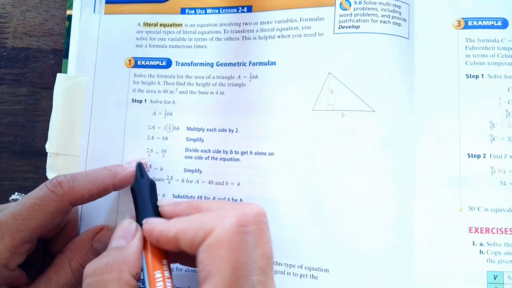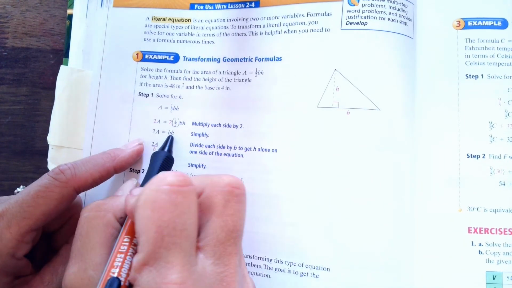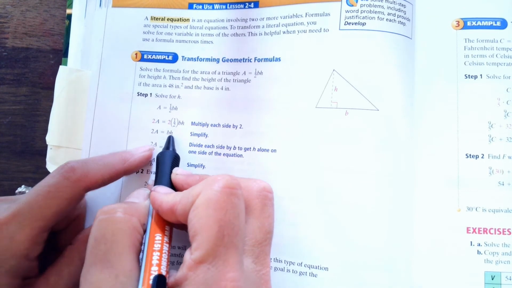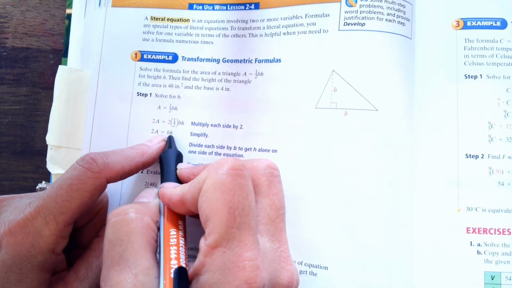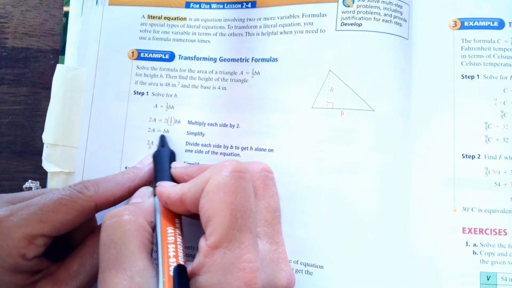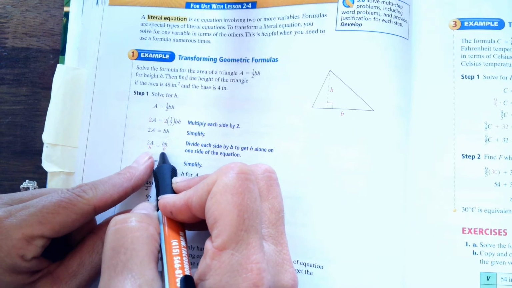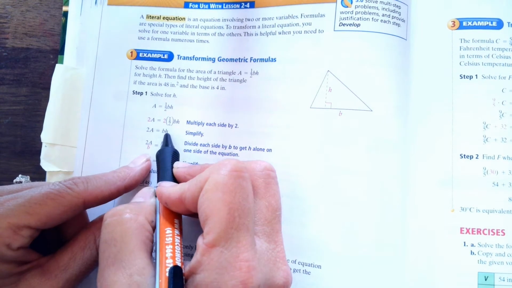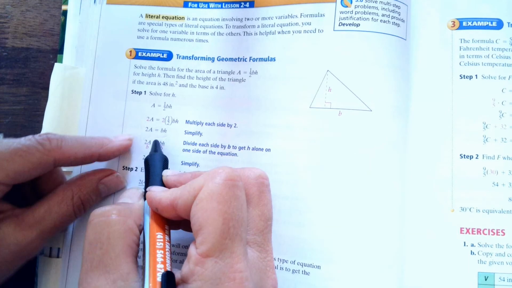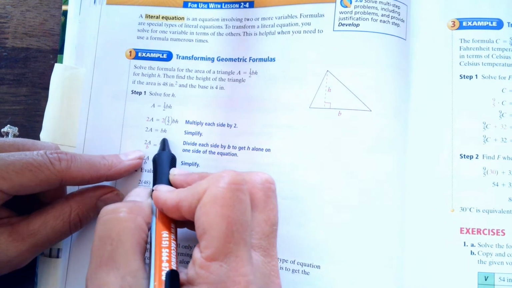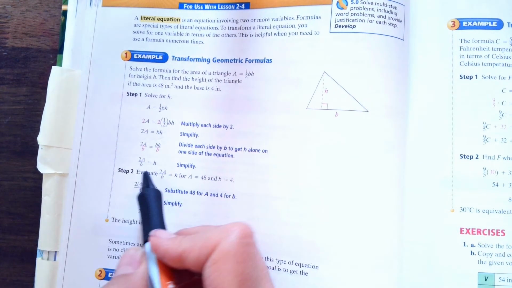Then the second thing is we need to bring this over here because we're solving for height. So we need just H over here. So they're multiplying, so you divide. Does that make sense to you? And then what you do to one side, you do to the other. So this becomes 2A over B. This cancels each other out, and it just becomes H. So this is what we have left.